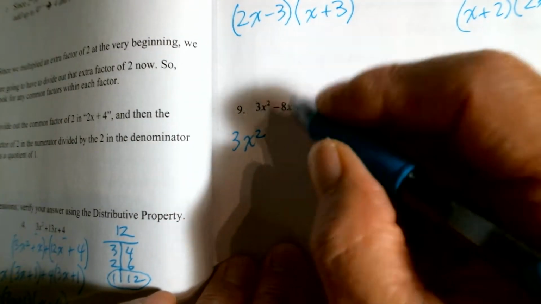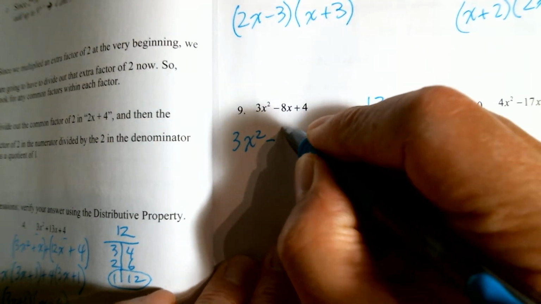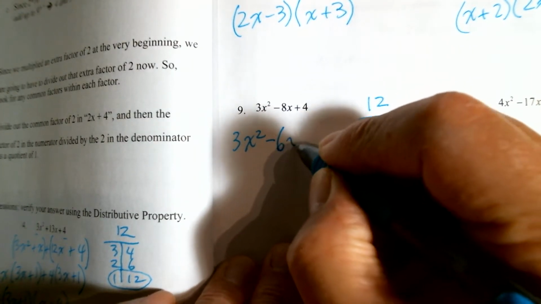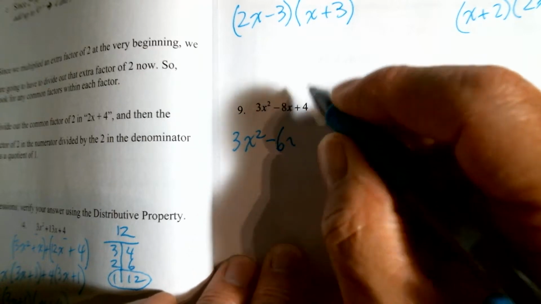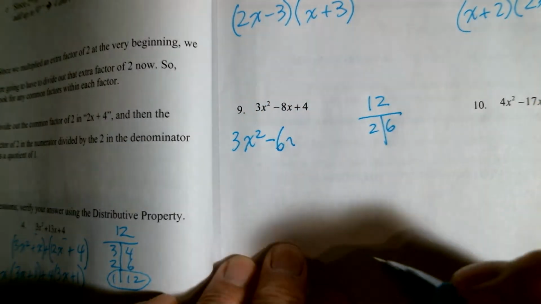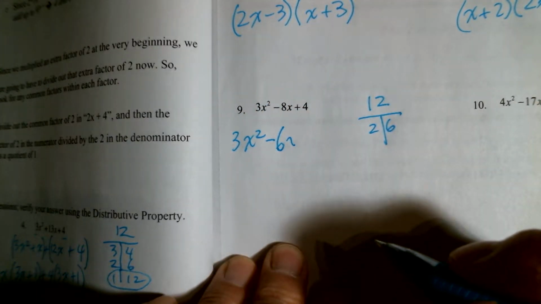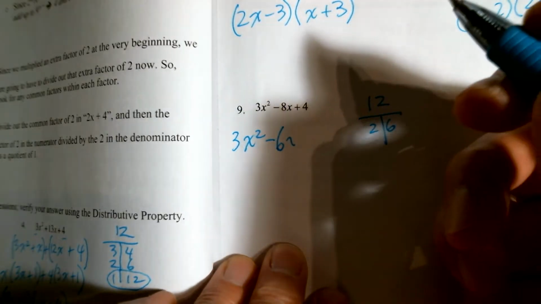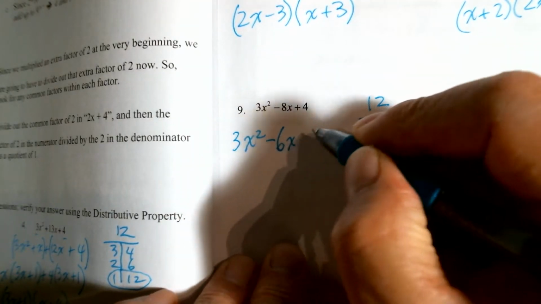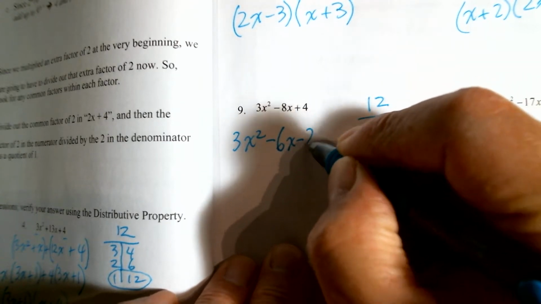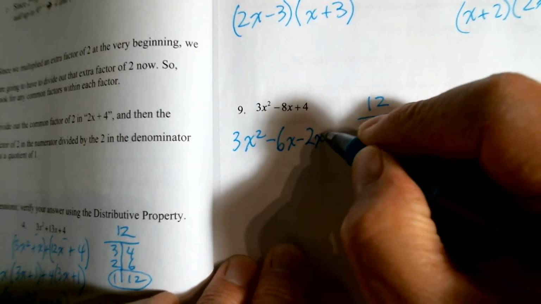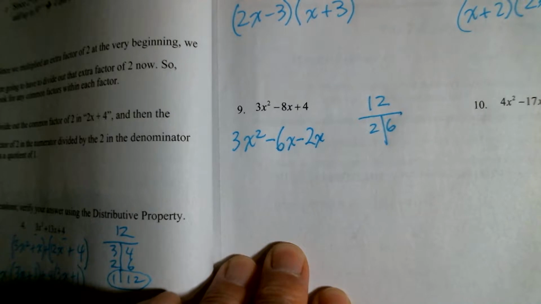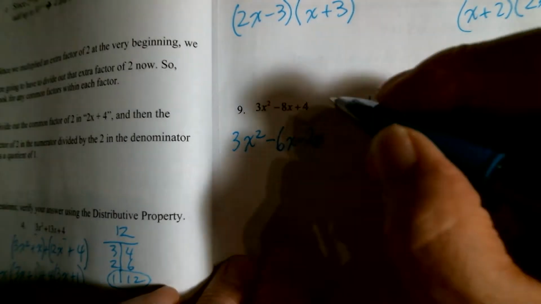Let's say negative 6x, negative 2x plus 4.